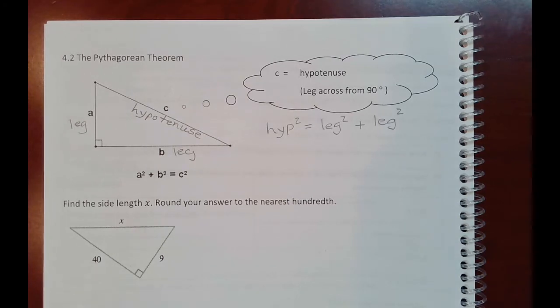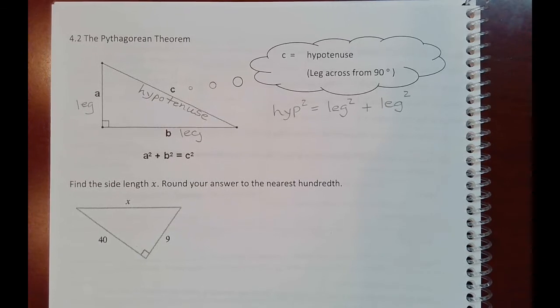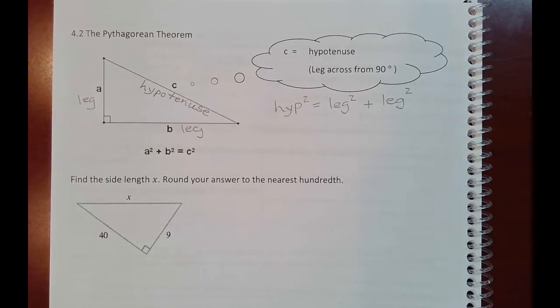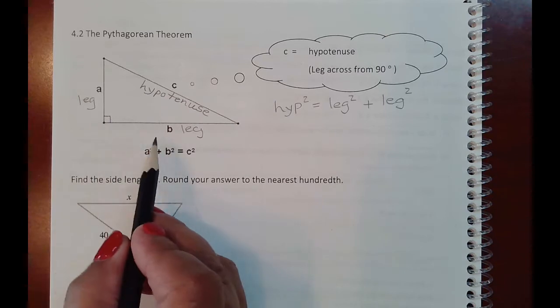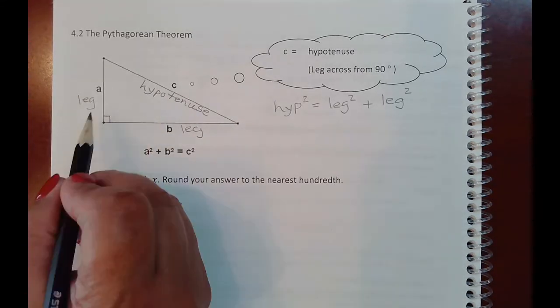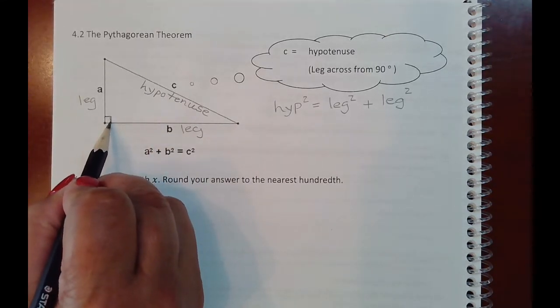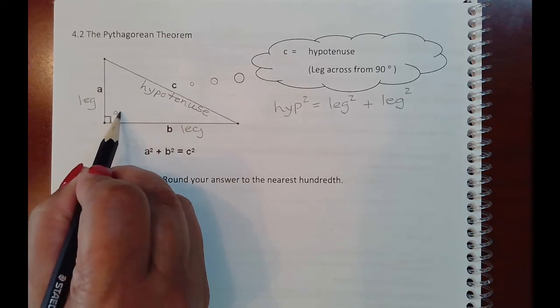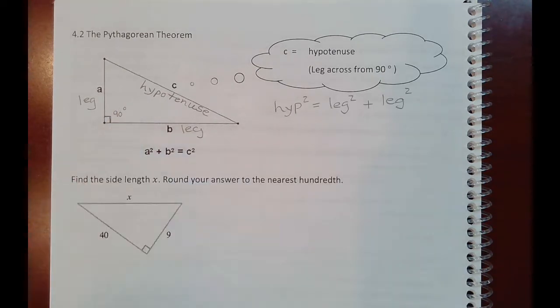Okay, this is the lecture video for Math 1100. We're in lesson 4.2, and in this section we're going to take a look at the Pythagorean theorem, which is a theorem that relates the sides of a right triangle. This is the symbol for right triangle, meaning that one of the angles is a right angle, 90 degrees.